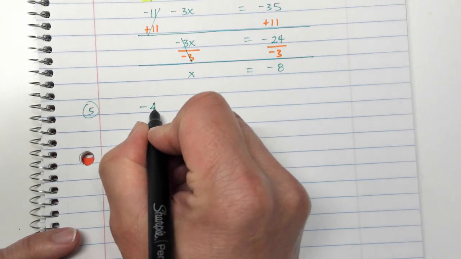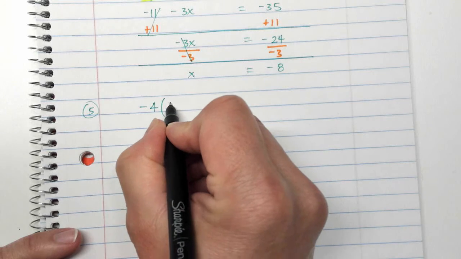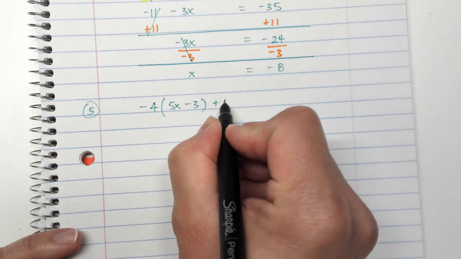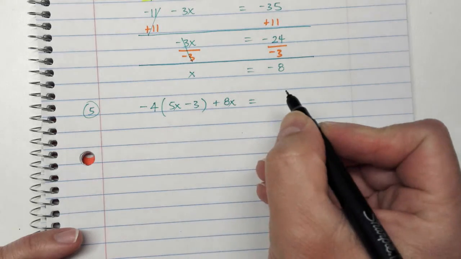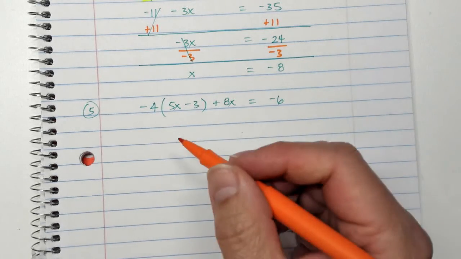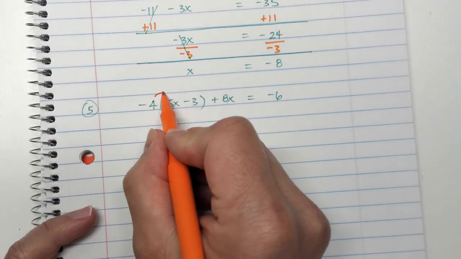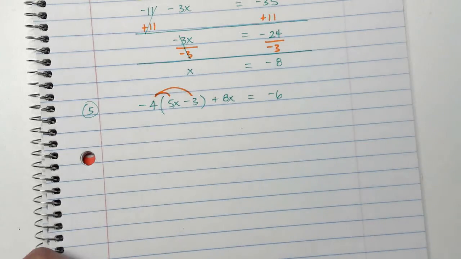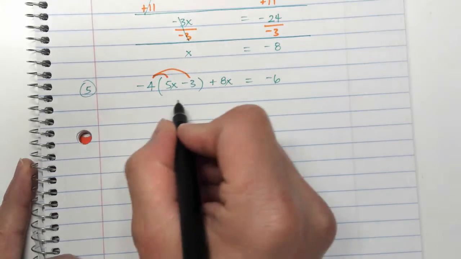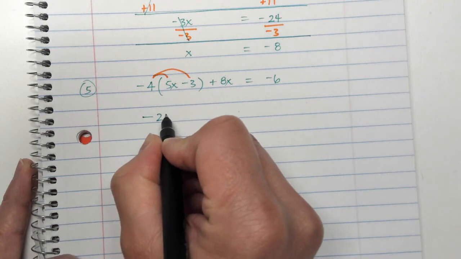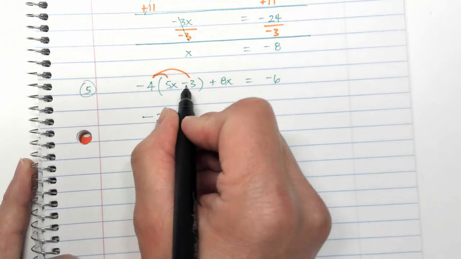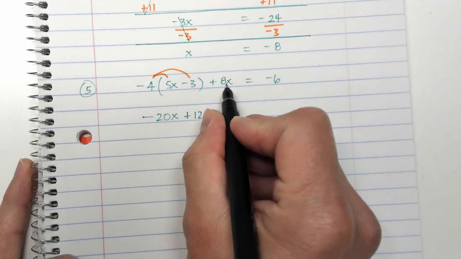Number 5, negative 4 times 5x minus 3 plus 8x equals negative 6. Again, most of you chose to distribute first, which in this situation is actually probably the best thing to do. I'm going to skip a line because I want it to look pretty. Negative 4 times 5x is negative 20x. Negative 4 times negative 3 is positive 12.